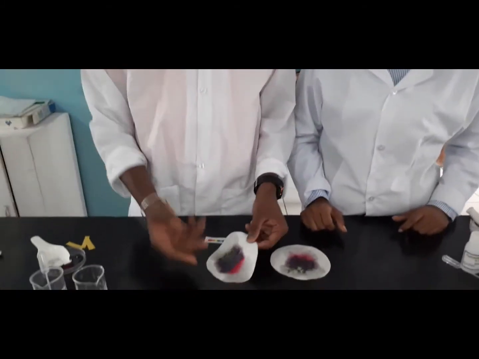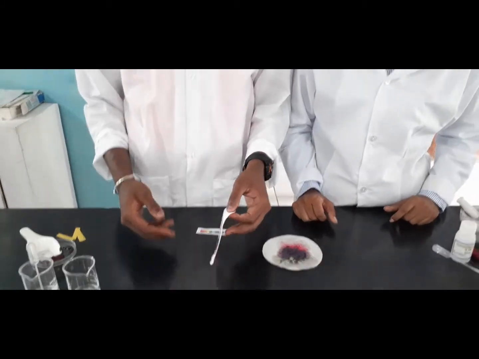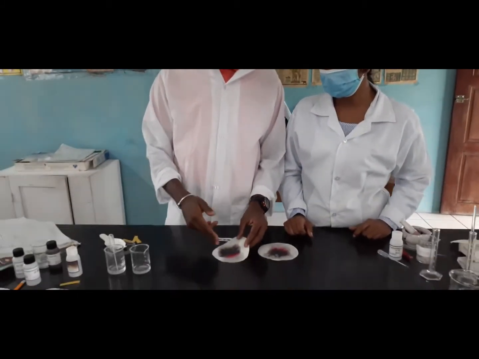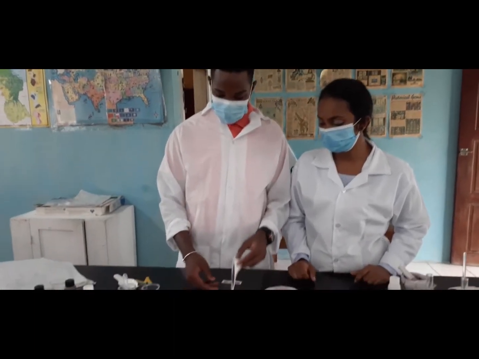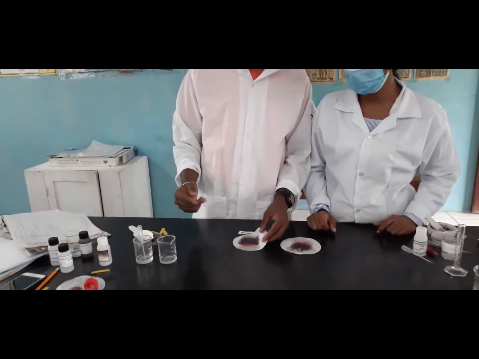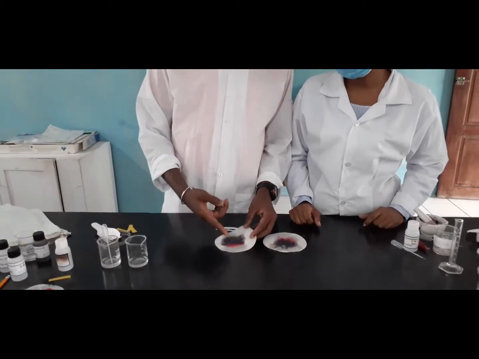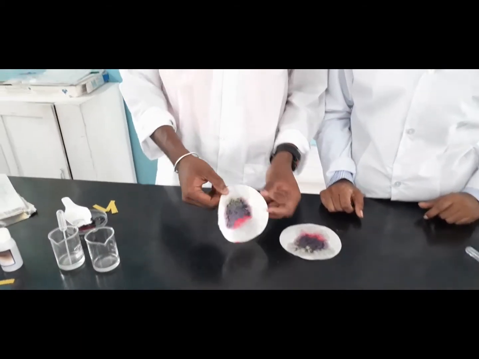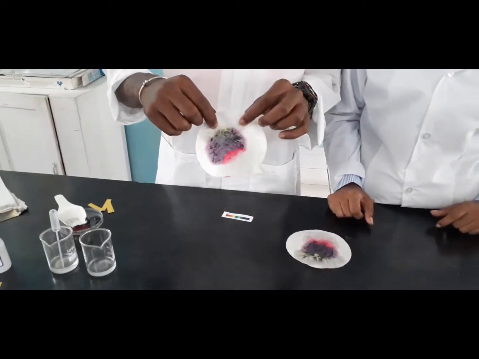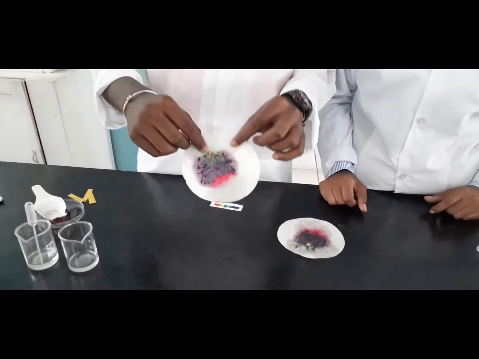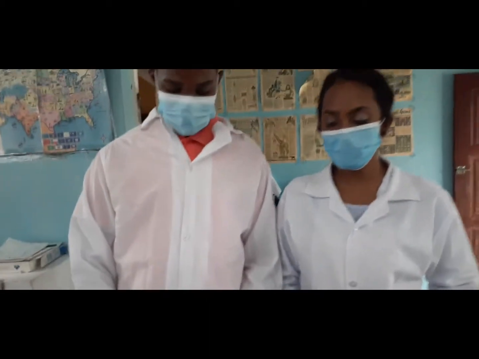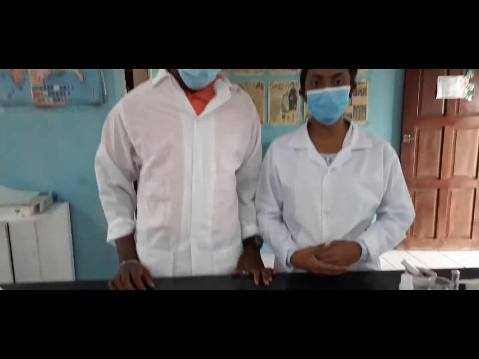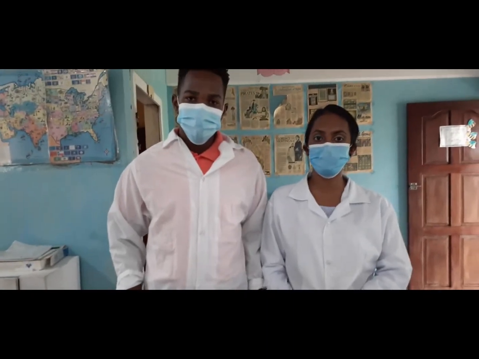Okay, so as Miss mentioned, we created our own natural indicator, which we made using flower petals and ethanol. As you can see, after adding our solutions, we have an acid, which is red, and then we have the green, which is a base. And based on testing our unknown solution, depending on which color it turned to, that is what we were able to use to determine whether it was an acid or a base.